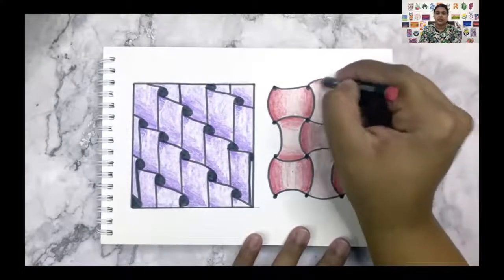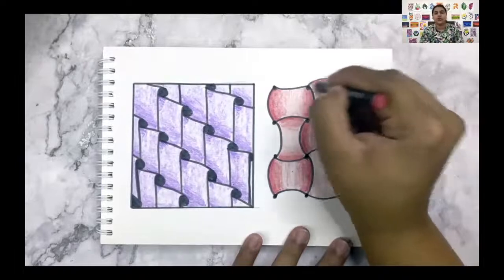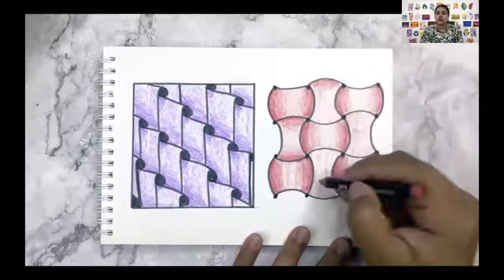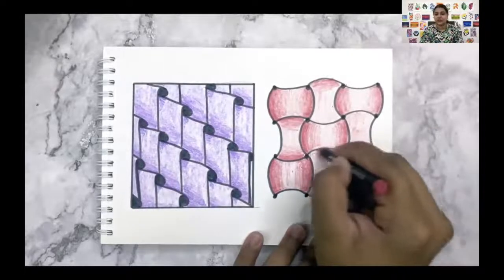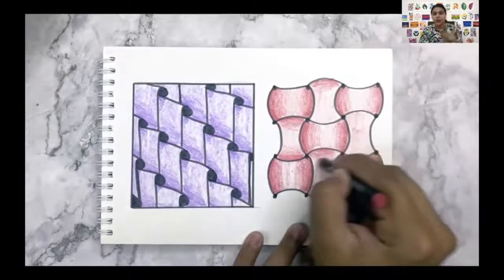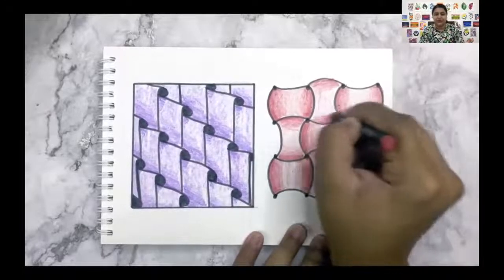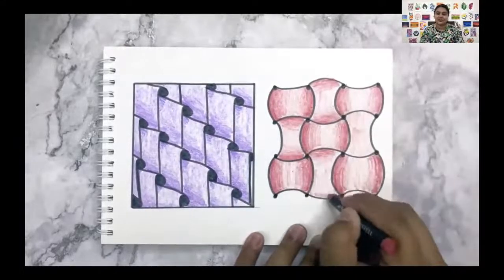Slowly go ahead and do this coloring. If you don't want to do the shading also, it's perfectly all right. But the 3D pattern in this will sort of show only if you go ahead and do your shading. It'll give more life to it and it'll give you more of that look that we want to go ahead and get.